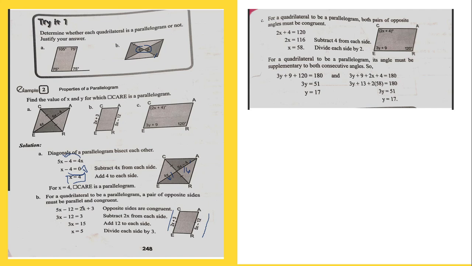So, ito, 2x lalagay natin dito, magiging negative 2x na siya. So, 5x minus 2x equals 3x. So, ito naman, okay na. So, pwede natin gawin yan. 3x minus 12 is equals to 3. So, si negative 12 naman, pwede natin siyang i-subtract, or pwede tayong mag-add ng 12 to each side. Okay?